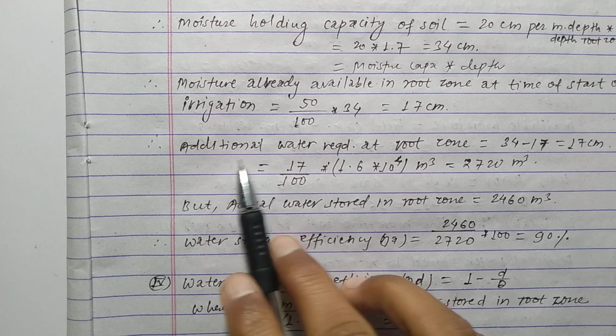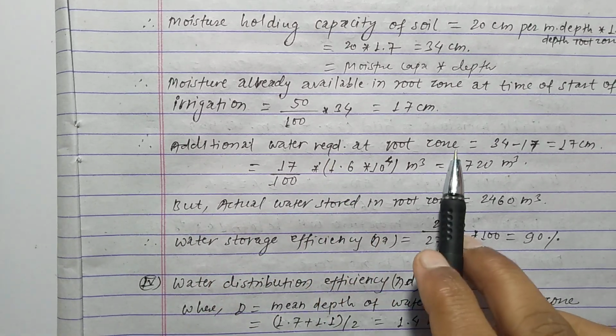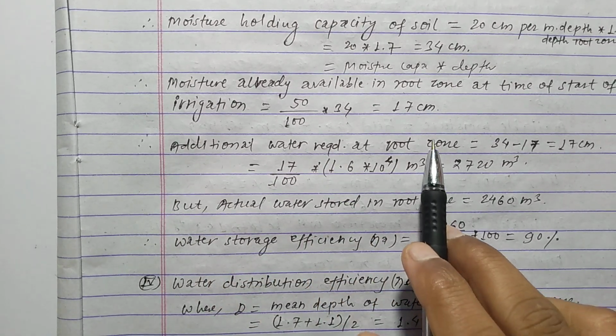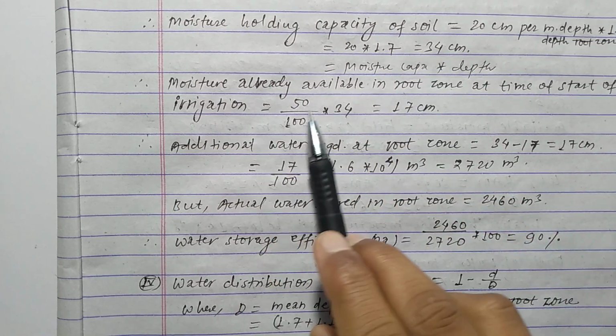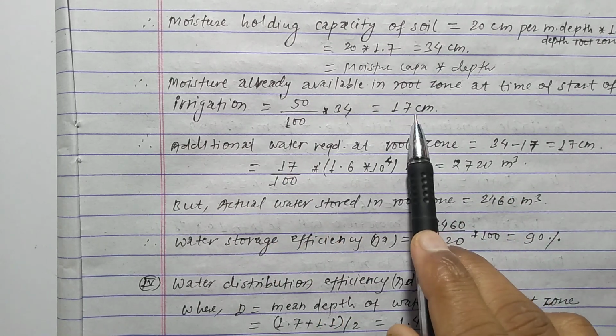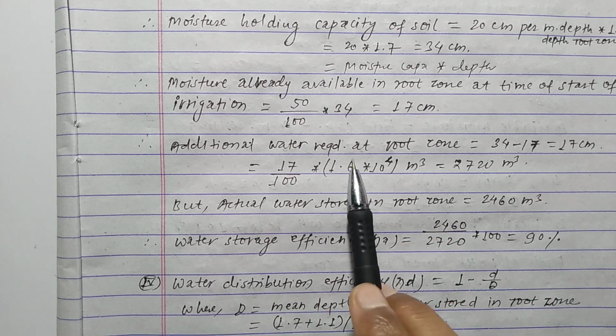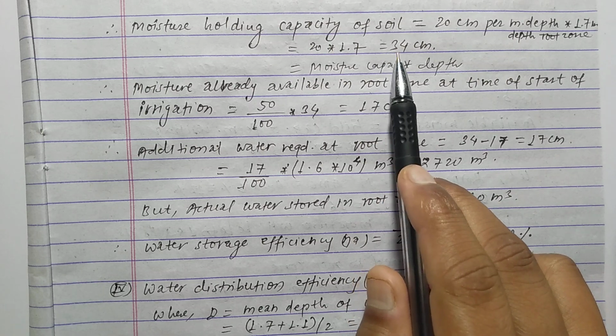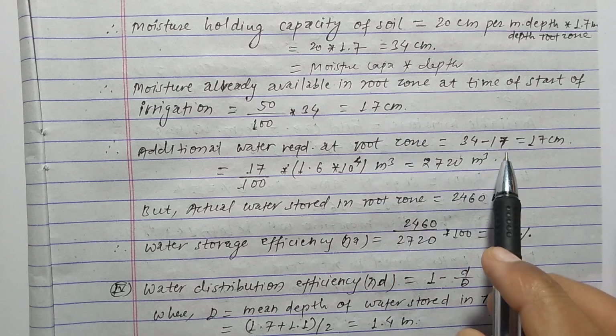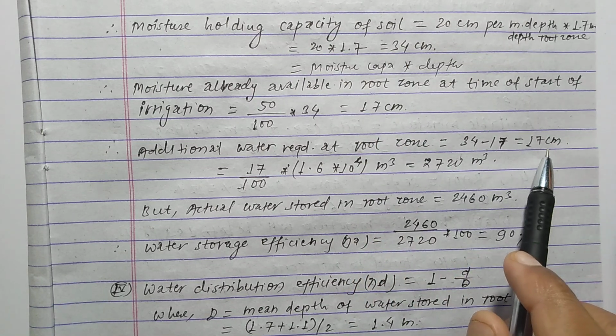Now we have to calculate the additional water required at the root zone. You can see here the moisture holding capacity is 34, but the moisture already available is 17. So the additional water required at the root zone equals the moisture holding capacity of the soil minus this value. So 34 minus 17, we get the value of 17 cm.